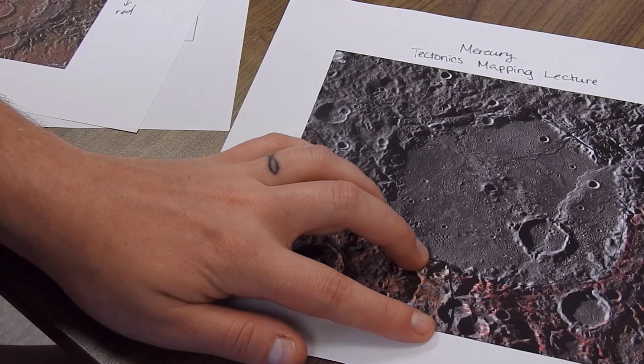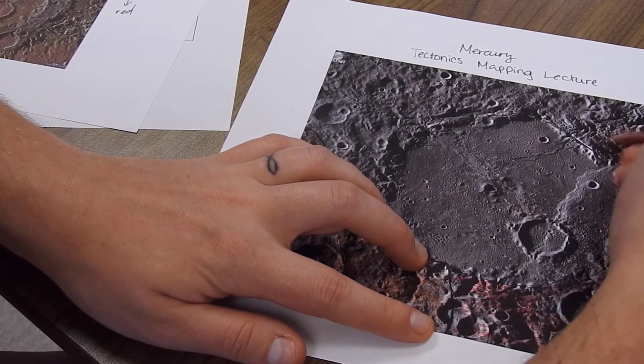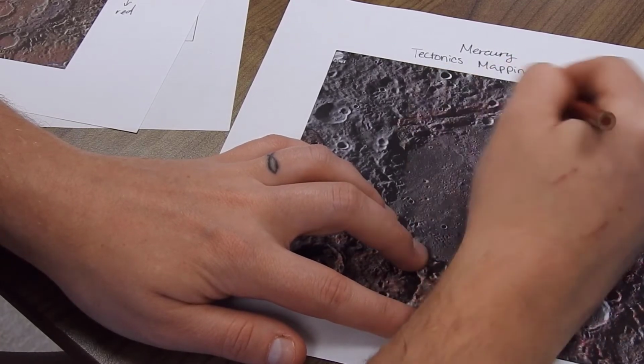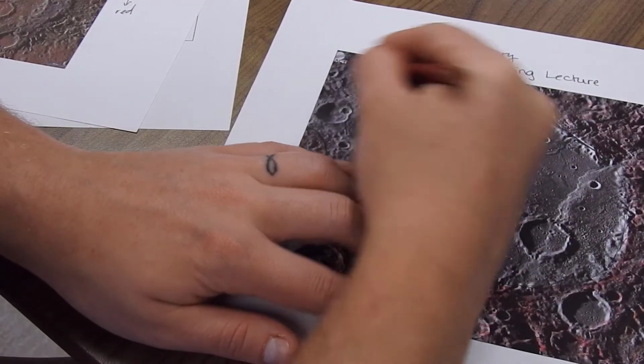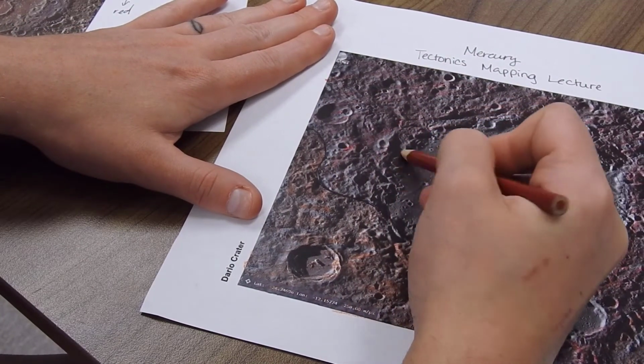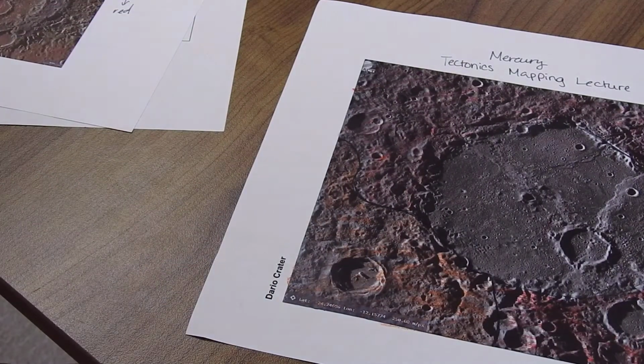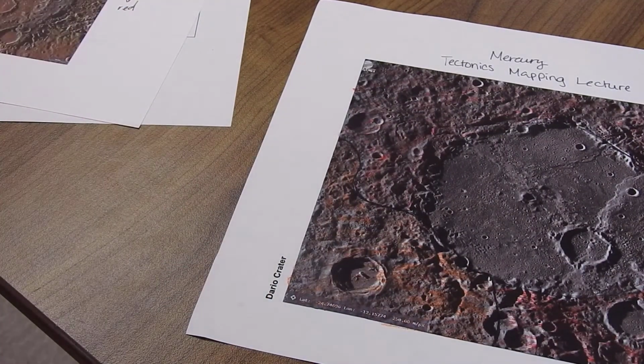I'm being careful with that because that actually would be classified in a different unit. Alright, now within the crater I have to go back to marking out my topography.